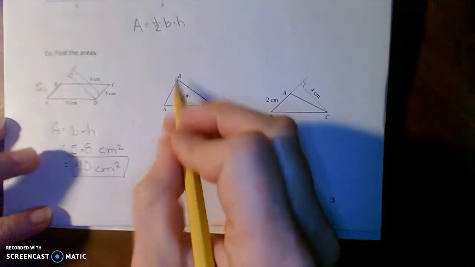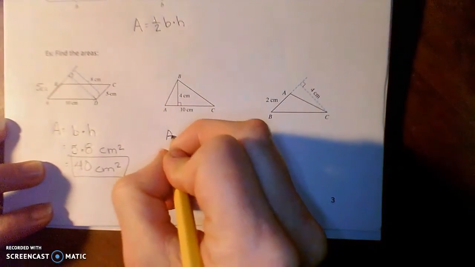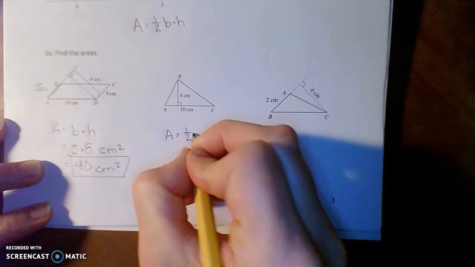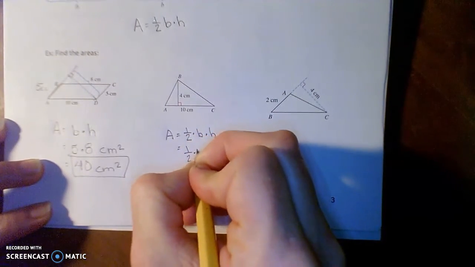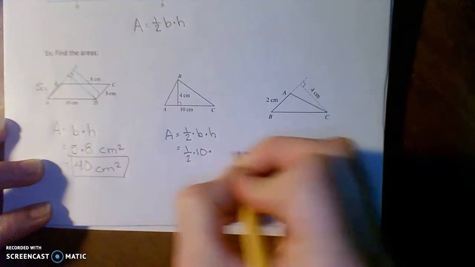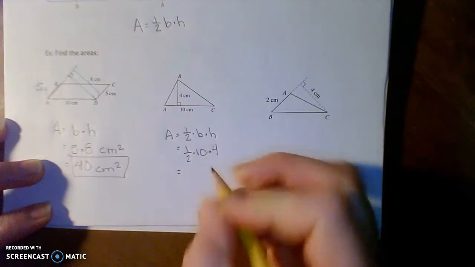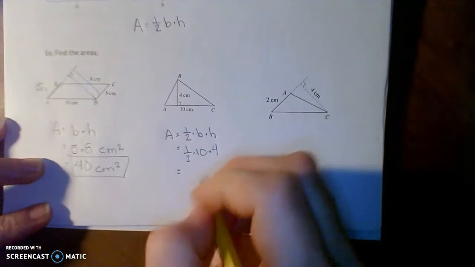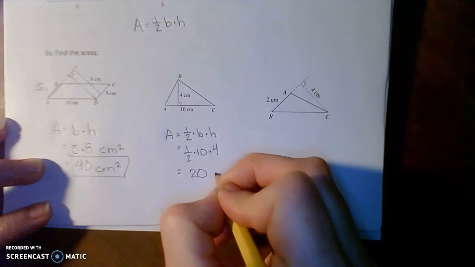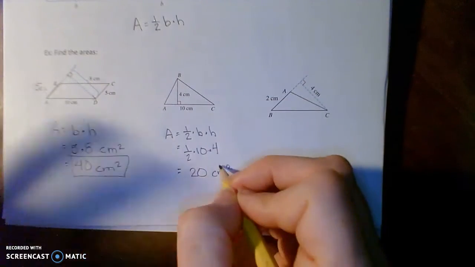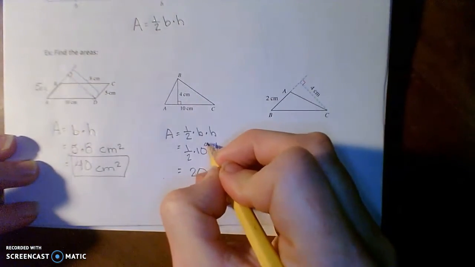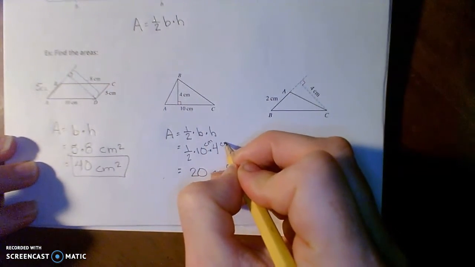Let's do this one. Here I've got a triangle. The area should be half of the base times the height. Here, my base is 10 centimeters and my height is 4 centimeters. So half of 10 times 4 will be 20, and my units are square centimeters. Again, you can even think about it with units: this is 10 centimeters times 4 centimeters.